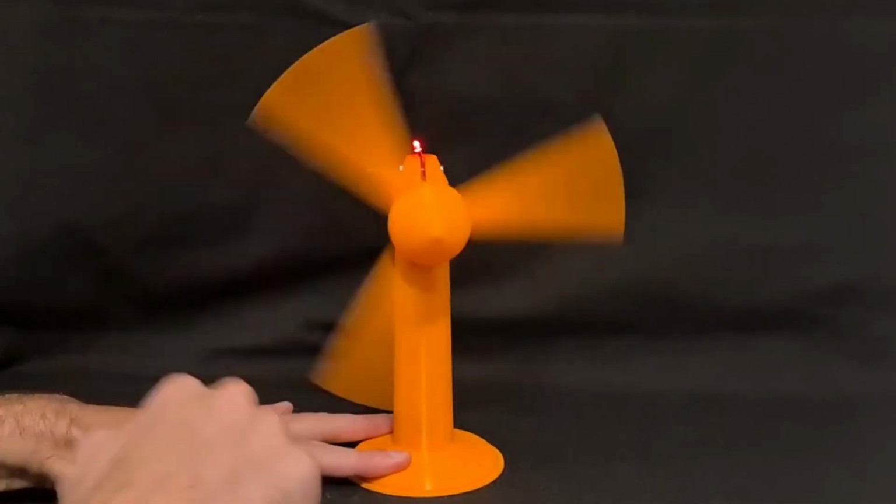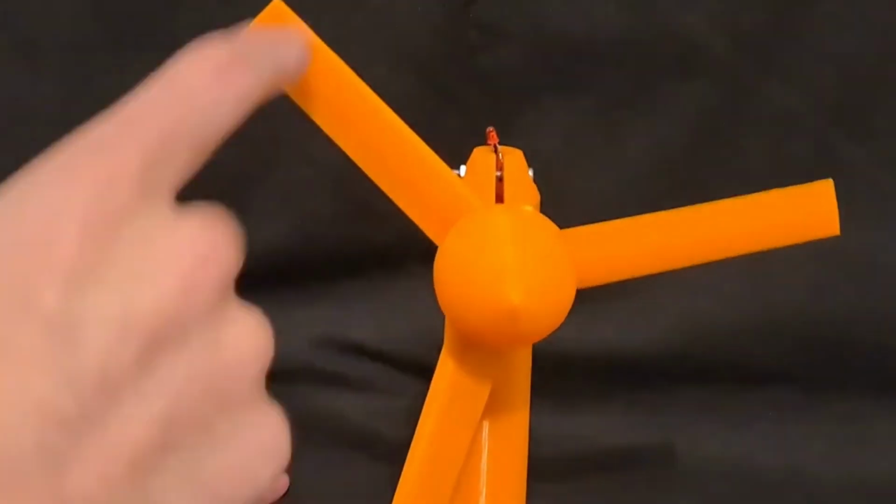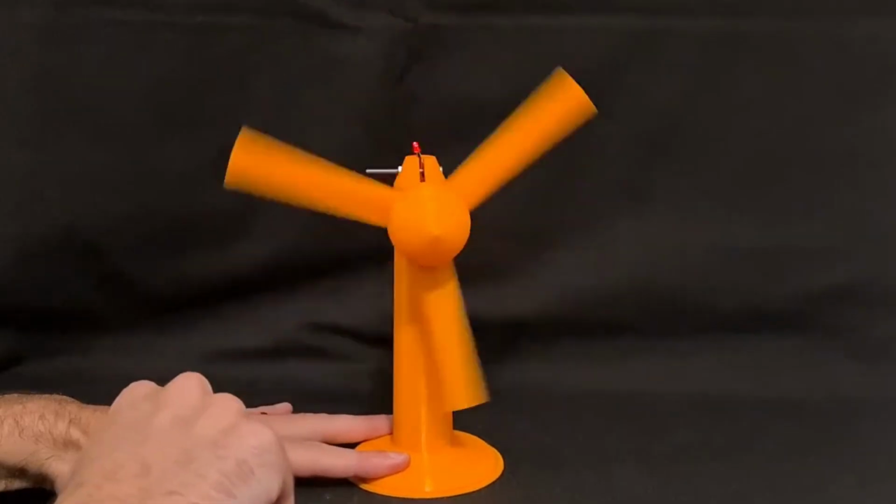And the reason for this entire build is because my brother works in the renewable energy industry, and I think a tabletop wind turbine is a must for him.